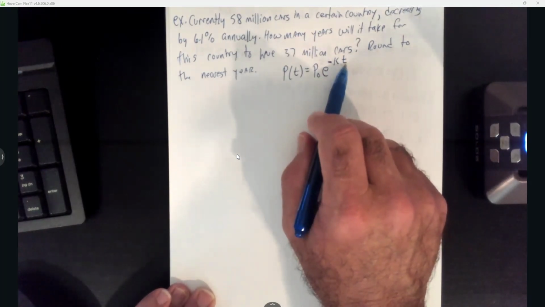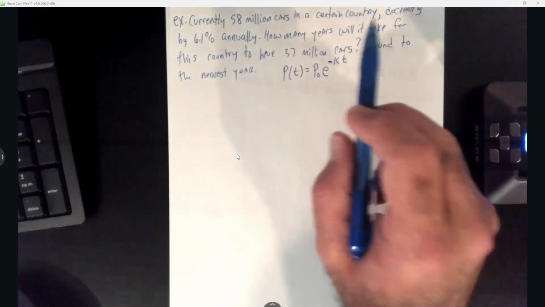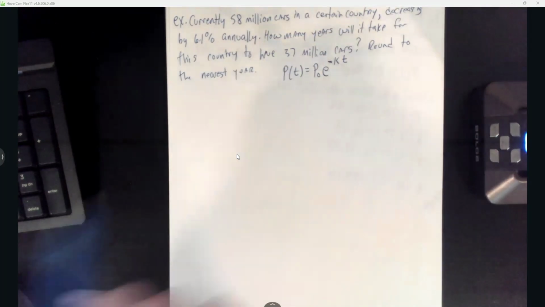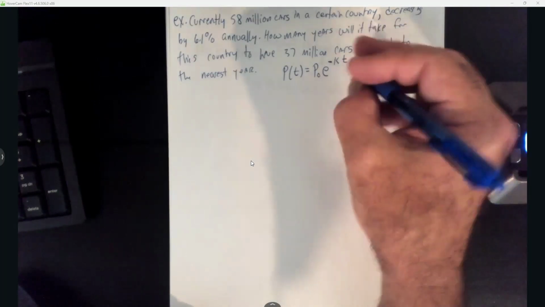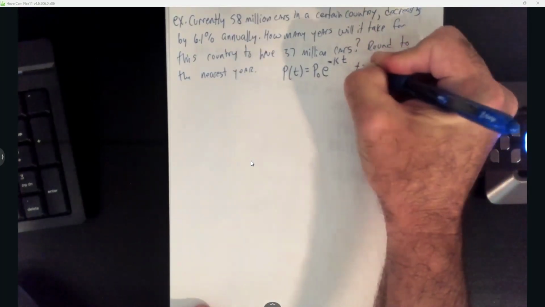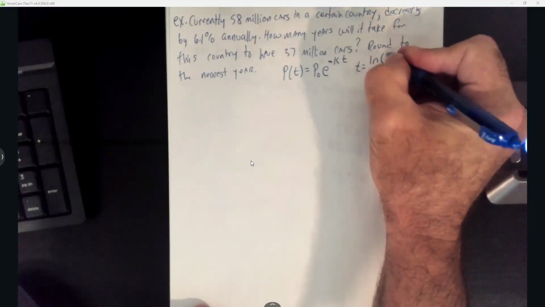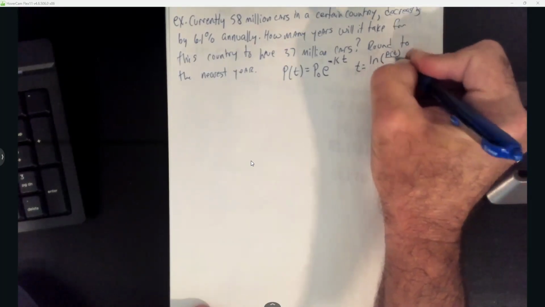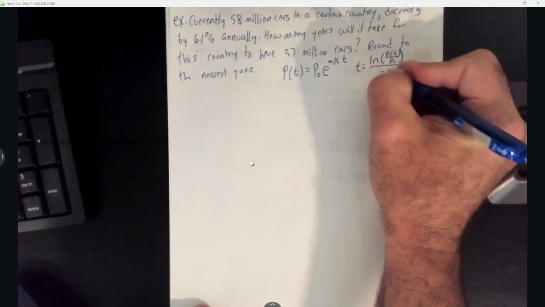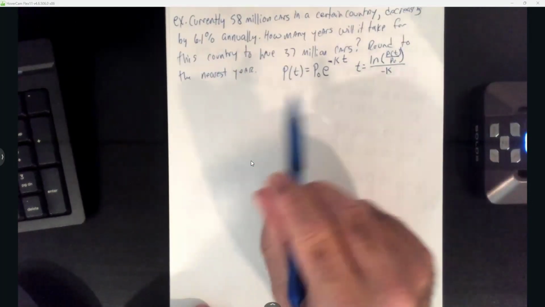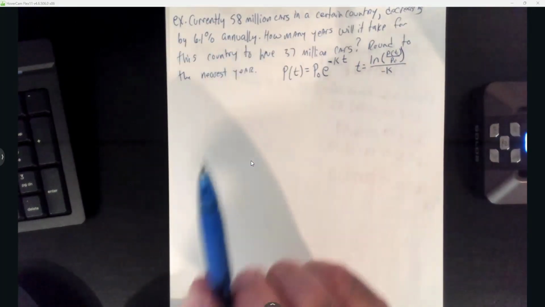So we're going to do the version of this where it was solved for the T. The only difference is our K was negative, okay? So y'all, we're going to use this formula. T equals the ln of our final population divided by the initial, all over negative K. So your K has to be negative if you're decreasing, okay?